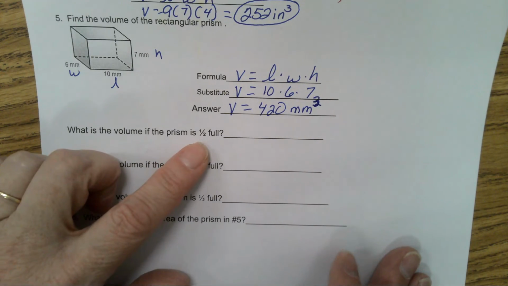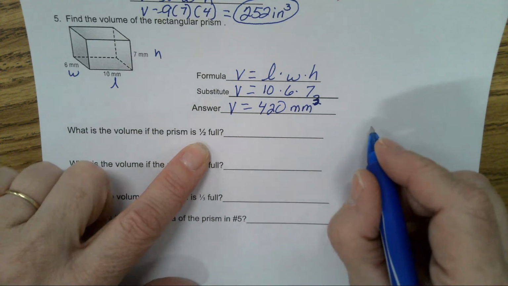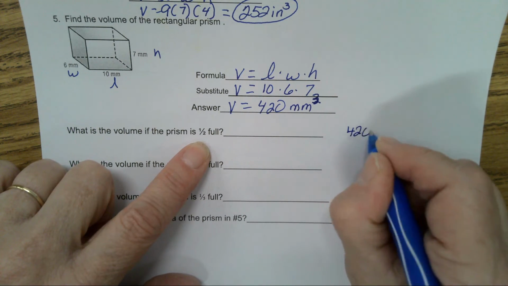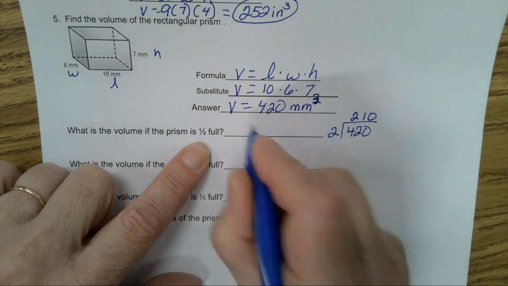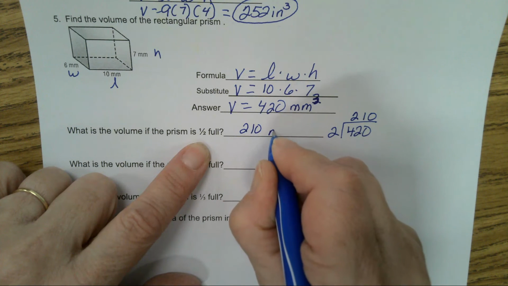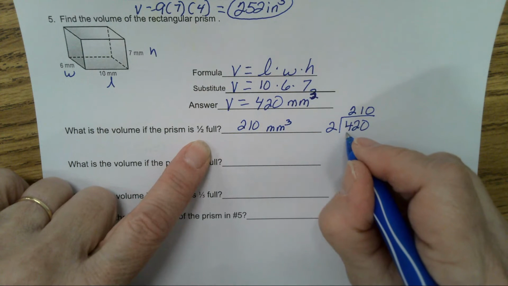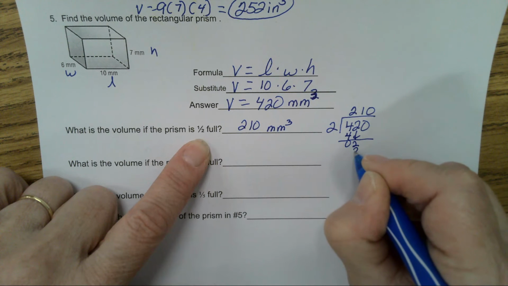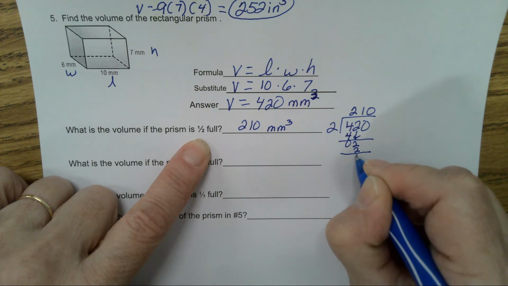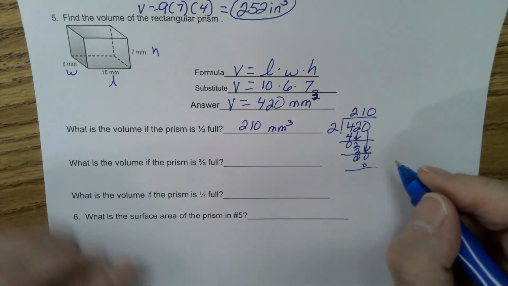Now, what is the volume if the prism is half full? Well, half means you just divide it by 2, right? If something's half. So 420 divided by 2 is 210 millimeters cubed. Does everyone see how I got that? 2 goes into 4 2 times, subtract, bring down, it goes into it once, subtract, bring down, and it's not 21, but 210.